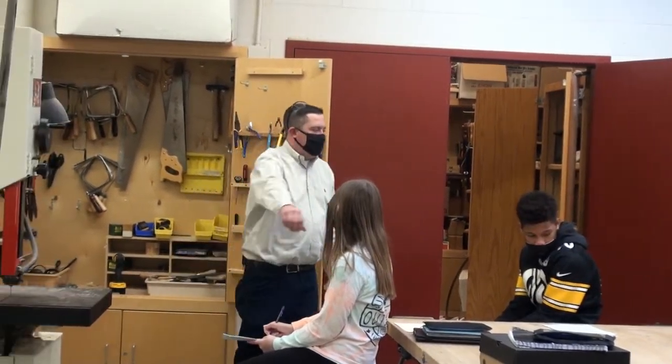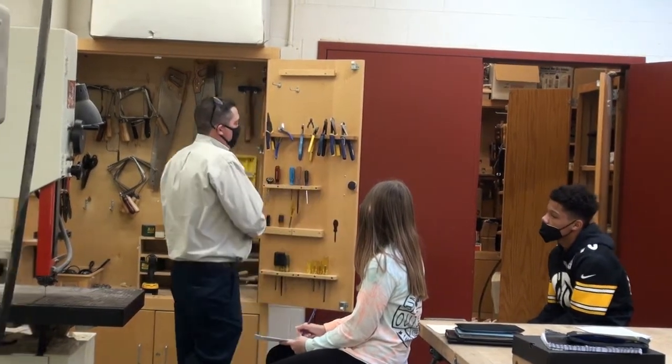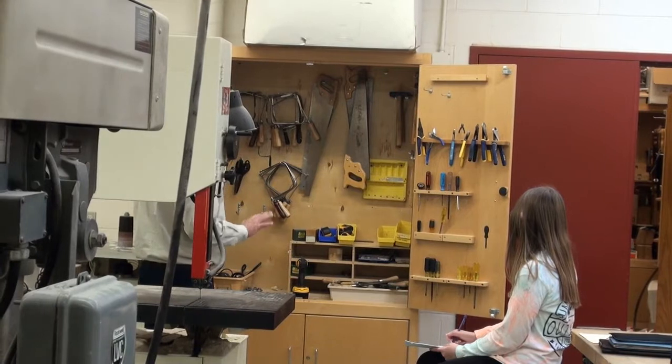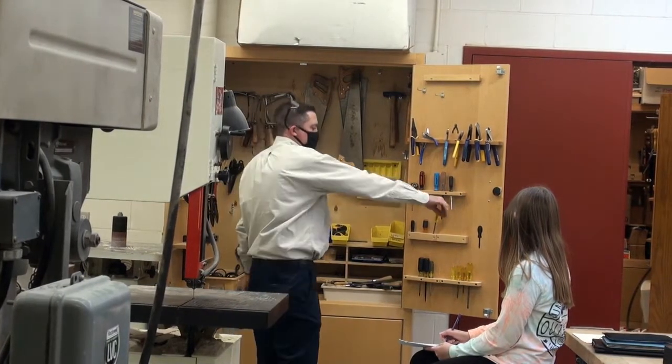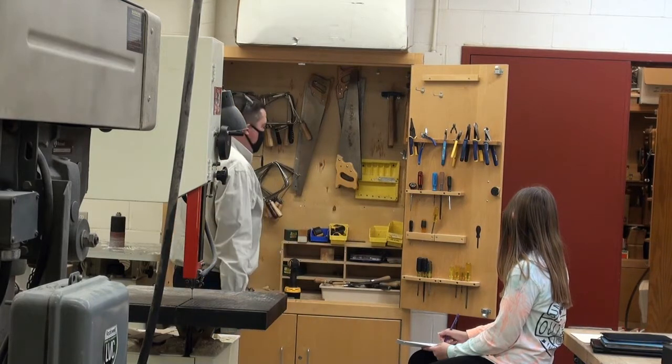You want to make sure that you are 1 arm's length away from anybody using a power machine, anybody using a hand tool, anybody that has something that can potentially harm you. You need to be an arm's length away. Same rule goes here for their hand tools.